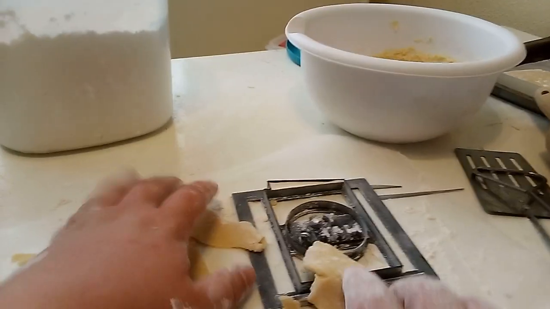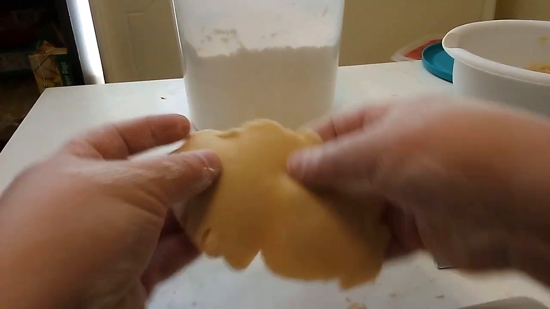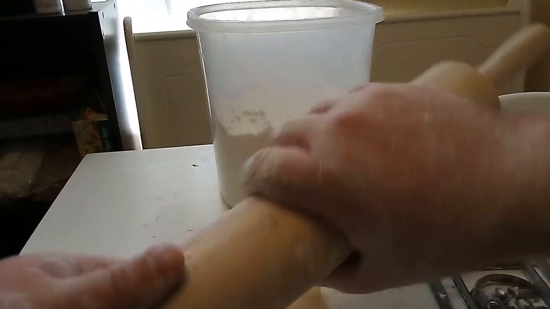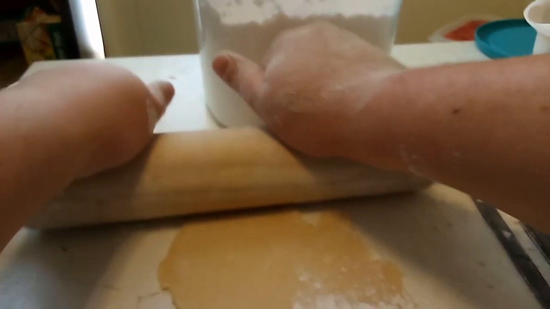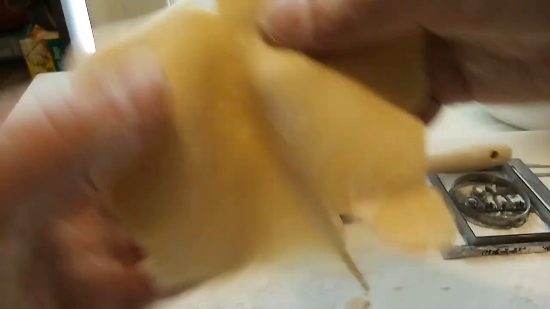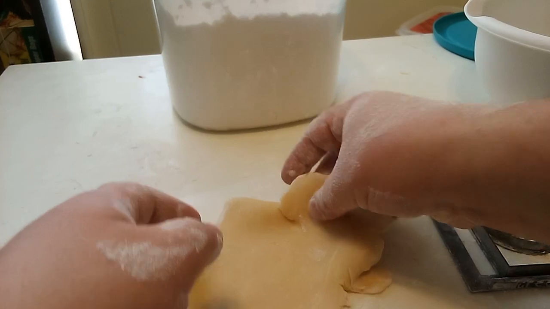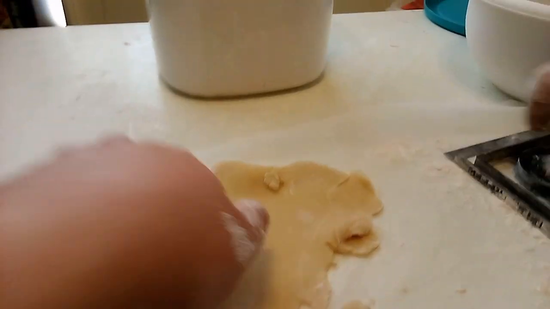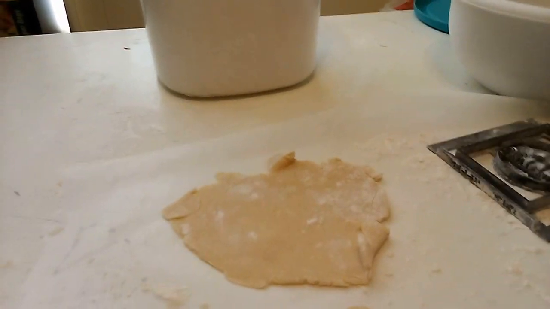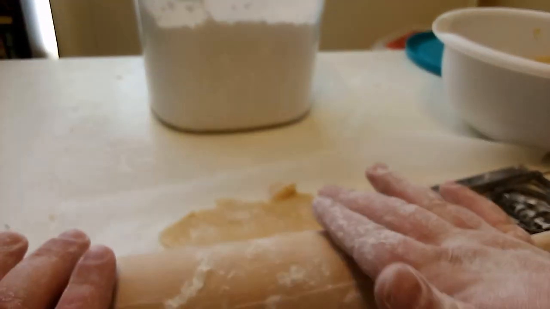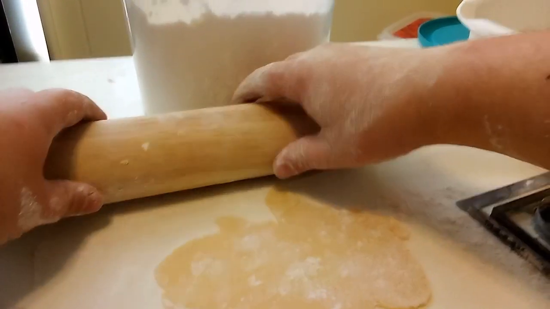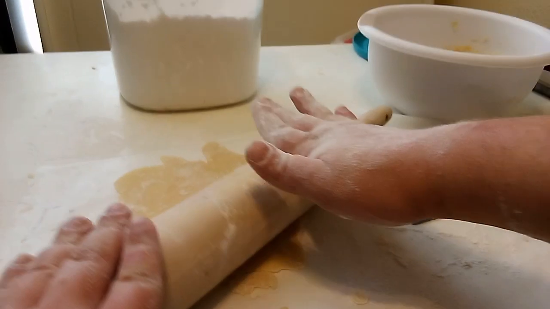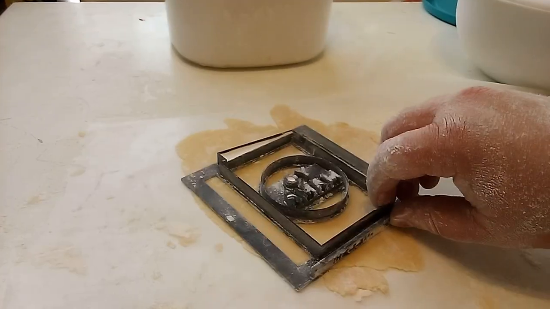And let me try one more. I think I can get one more. All that flour is making this dough really tough. It's stuck, so I have to use more flour on the rolling pin. No, not quite enough. Let's roll it out a little bit more. And that's enough.